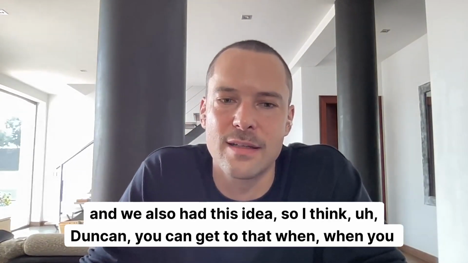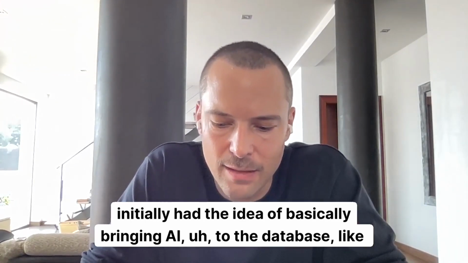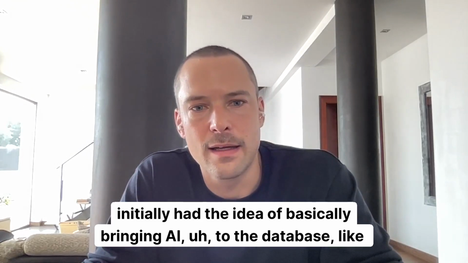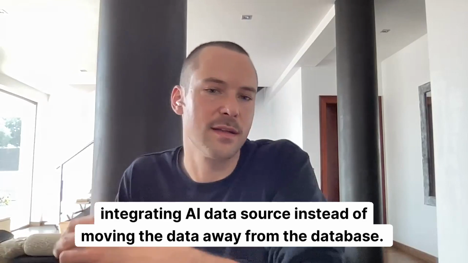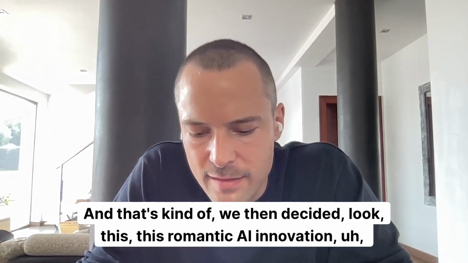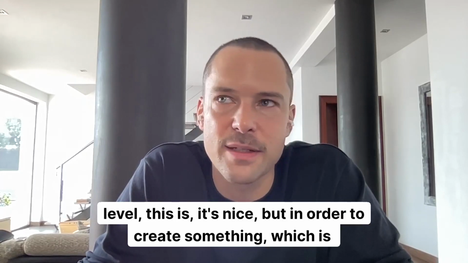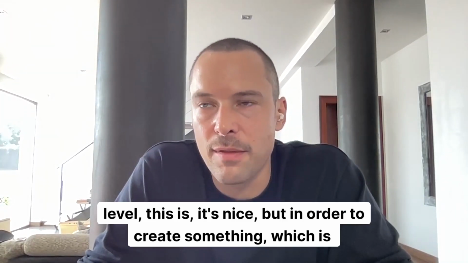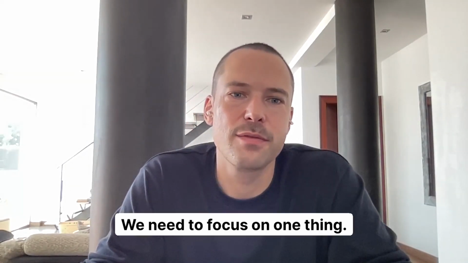And we also had this idea still, I think, Duncan, you can get to that when you initially had the idea of basically bringing AI to the database, like integrating AI at the data source instead of moving the data away from the database. And then we decided, look, this romantic AI innovation lab is nice, but in order to create something which can become a bigger, impactful thing, we need to focus on one thing.